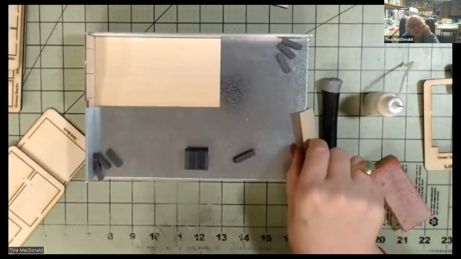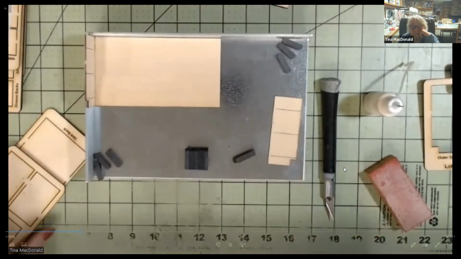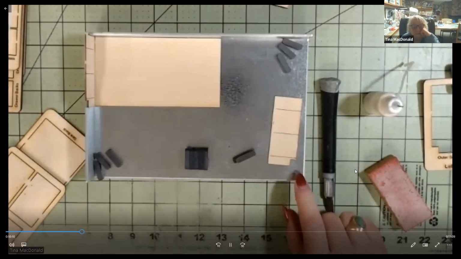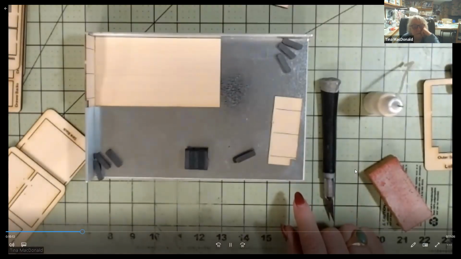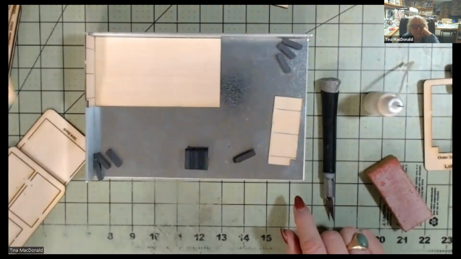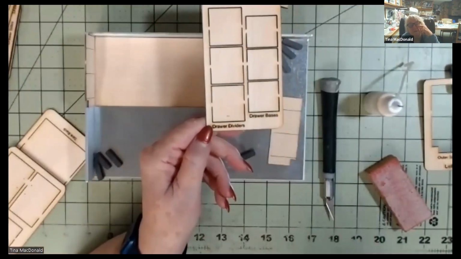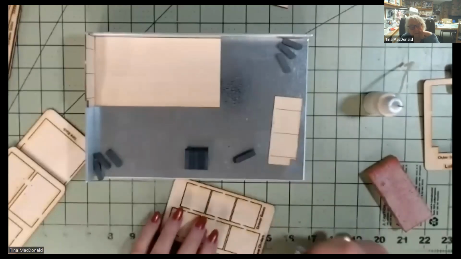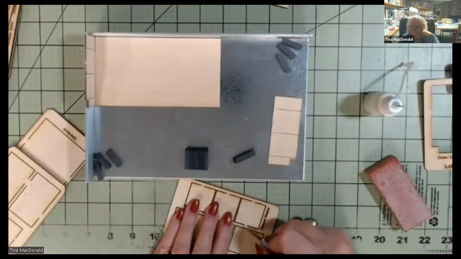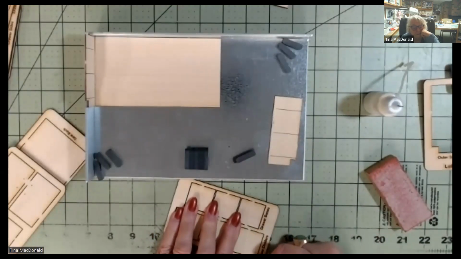Okay. Now, this is the other piece, but you are going to need a piece that says drawer dividers. Now, you're going to need 3 of these, and they go on next.